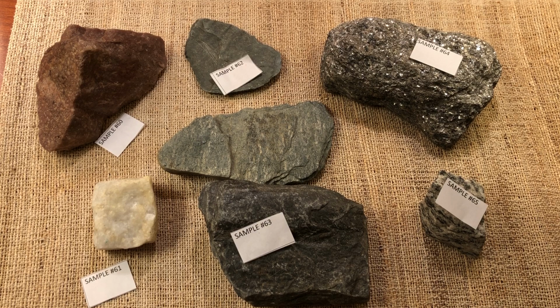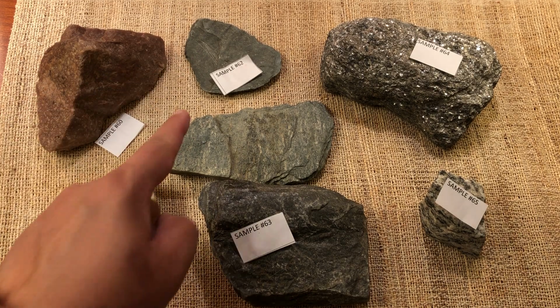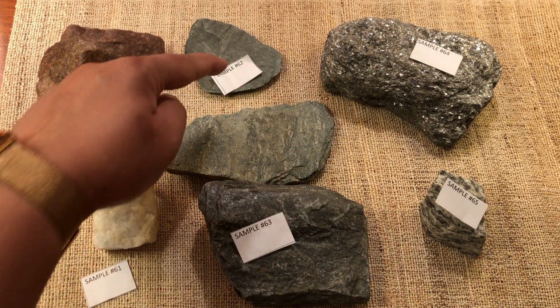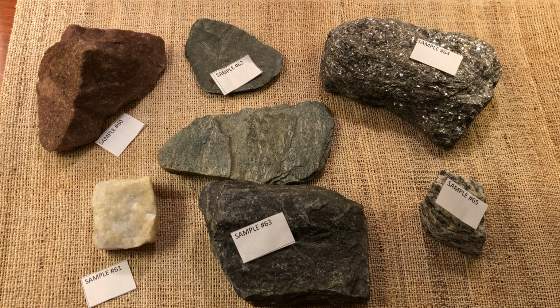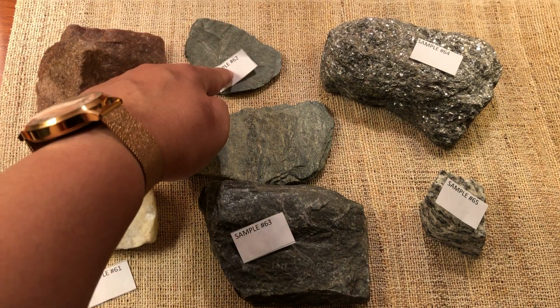Now, we can also look at the foliated rocks here, 62, 63, 64, and 65, as the progressive metamorphism of shale. So shale, the sedimentary rock shale, which is made up of clay minerals, when metamorphosed at low grades, will turn into 62.